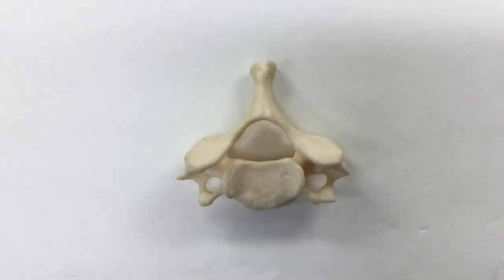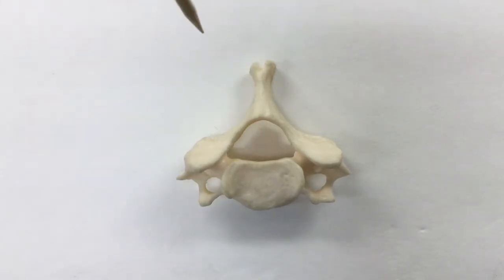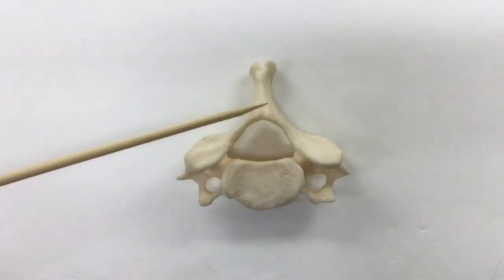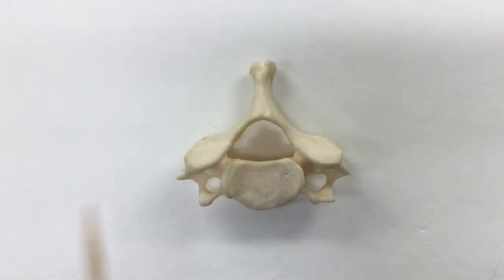This is a cervical vertebrae. I'm a little bit closer here. So this body is rather small. Again, the body is always located anteriorly. We still have the vertebral foramen for the spinal cord. We have the spinous process extending posteriorly. We have the transverse process.